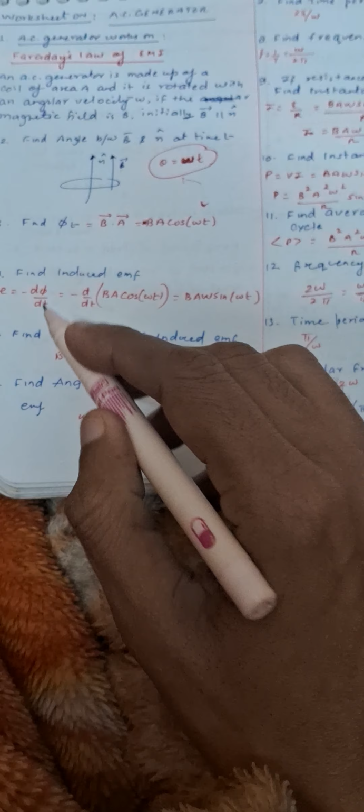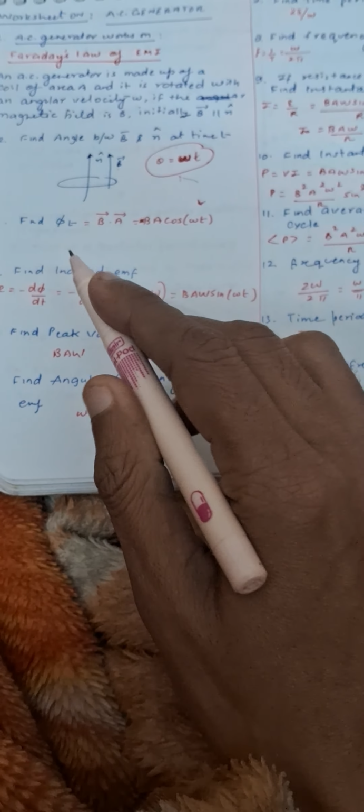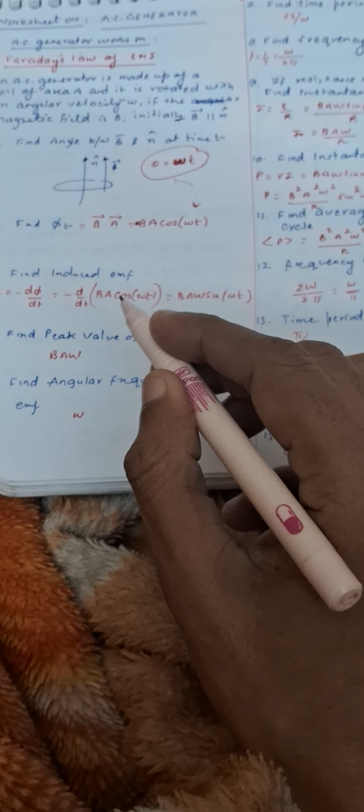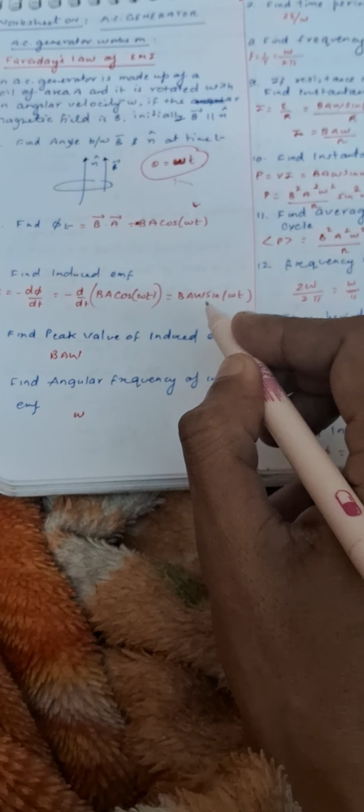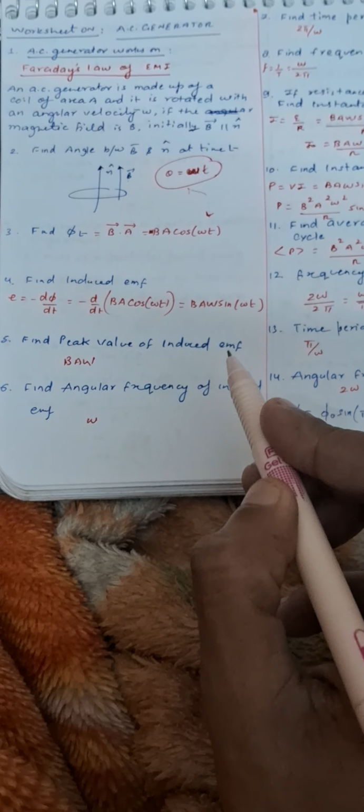Next is find induced EMF. So induced EMF is minus of d phi by dt. That will be minus d by dt of BA cos omega t. After solving, we have BA, and the differentiation of cos omega t is minus sin omega t into omega. So we have BA omega sin omega t. Next is find peak value of induced EMF. The peak value of sin is 1, so the induced EMF will have a peak value of BA omega.